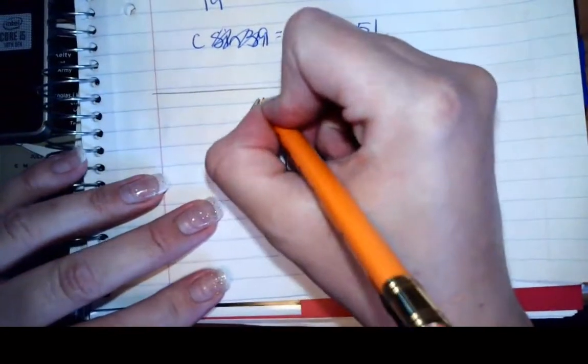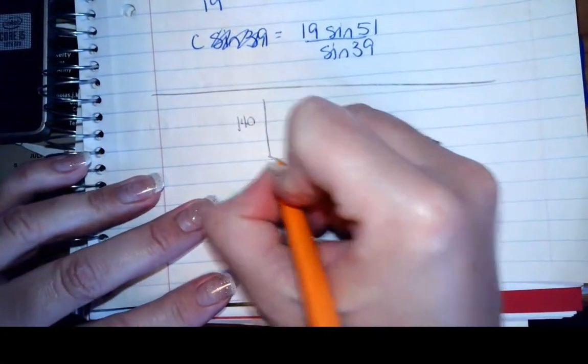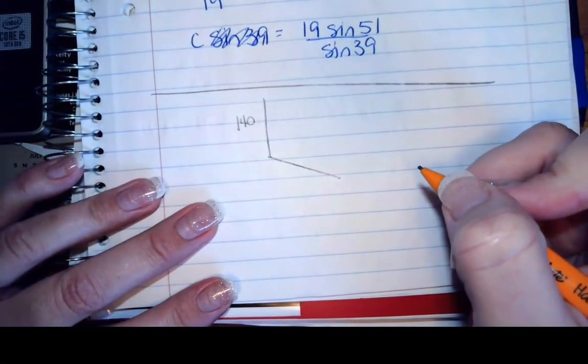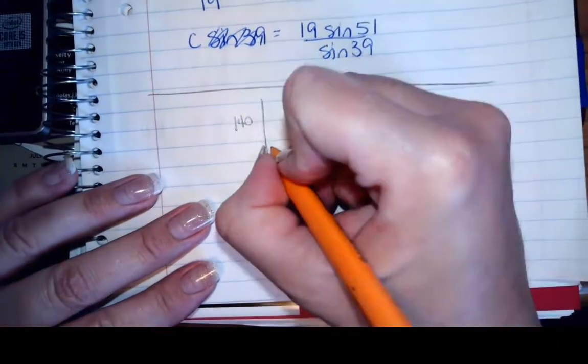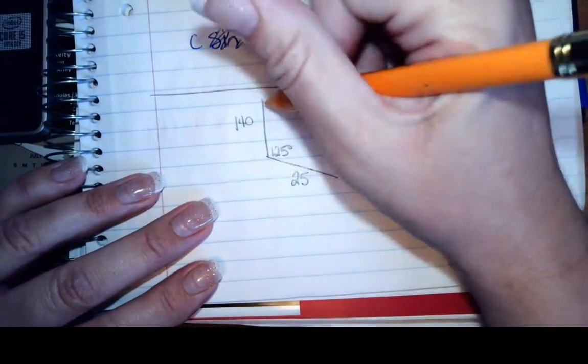So what I have is, working backwards, not working backwards, but whatever. I have 140 yards here. And then I'm going to go this way, and I've got 25 yards. This is not drawn to scale. And this is 125 degrees.